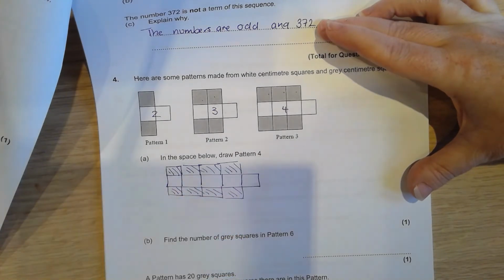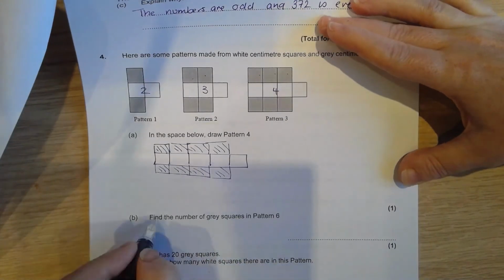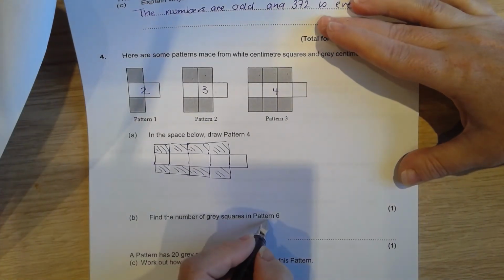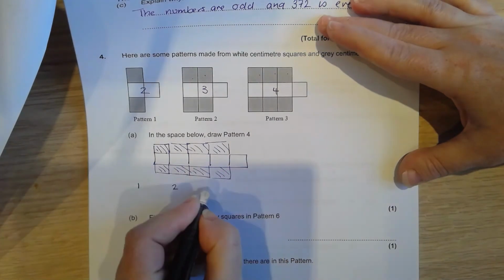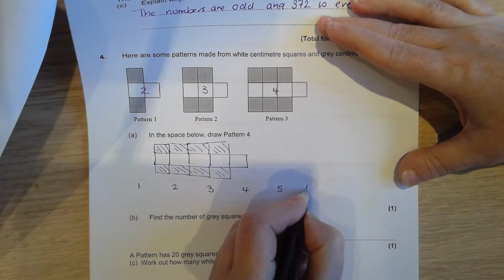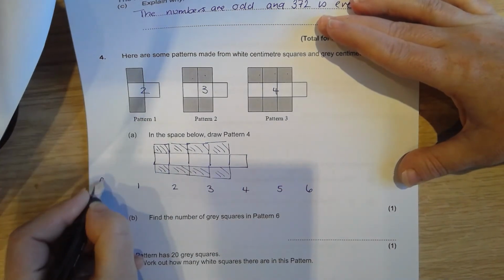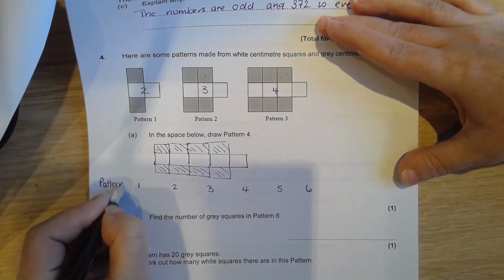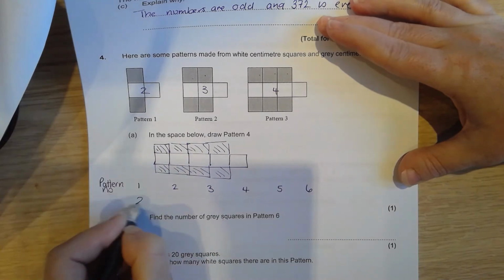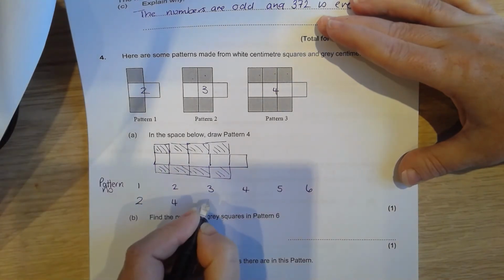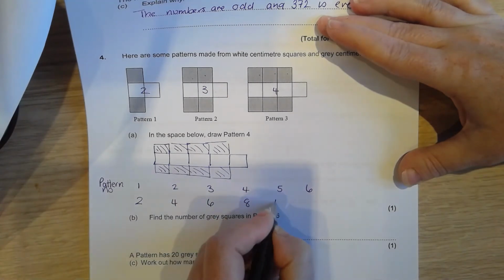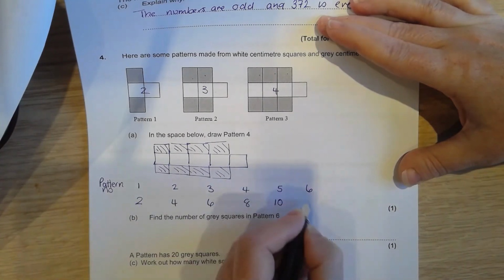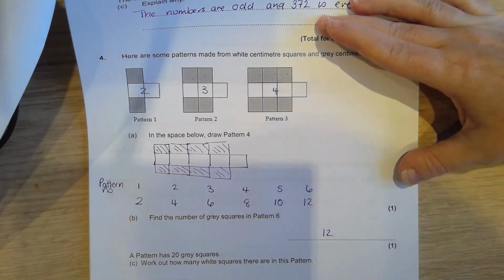Now ideally you do draw this using a ruler. Then it asks you to find the number of grey squares in pattern number 6. So 1, 2, 3, 4, 5, 6. That's the pattern number. I can see there's 2 in pattern 1, 4 in pattern 2, 6 in pattern 3, 8 in pattern 4, I can see that I'm going up in my 2 times table, so there'll be 12 in pattern 6.